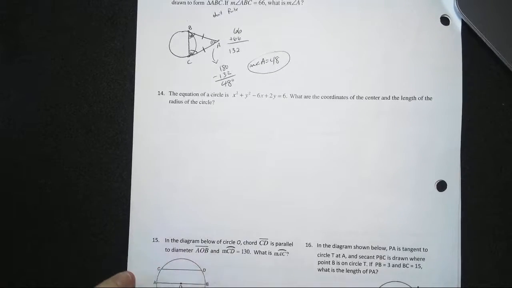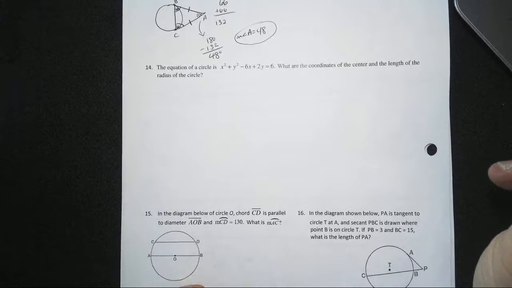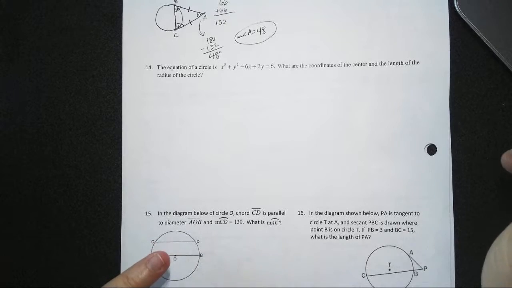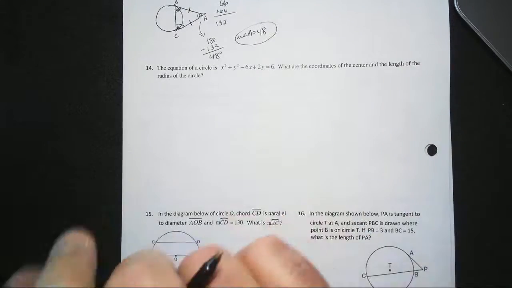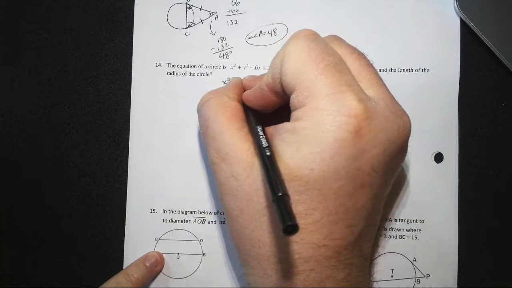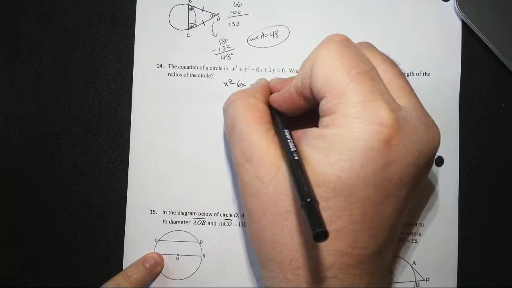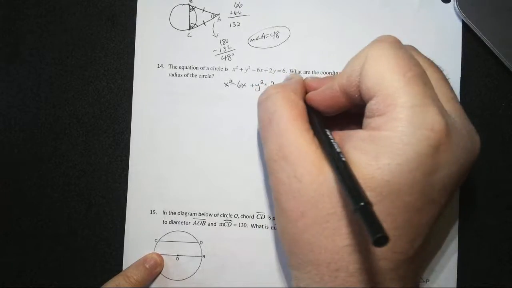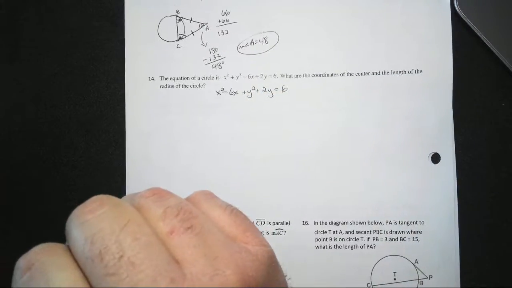All right, next guy. Equation of the circle is given. What are the coordinates of the center and length of the radius of the circle? So this is our completing the square question. First thing we want to do is make sure everything's grouped together. Get the x squareds and the x together. Get the y squareds and the y together. Move any other numbers over to the other side if they don't already complete the square.